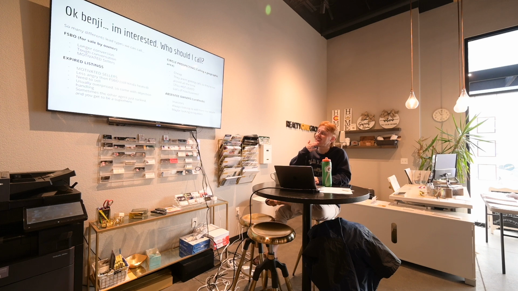Expireds are probably my favorite. Again, they're very motivated sellers, and they're usually a little bit less angry than a for sale by owner. Sometimes they can still be tough conversations, but usually they're a little bit better because they need to sell, right? They tried to sell their house, but they failed in doing that.